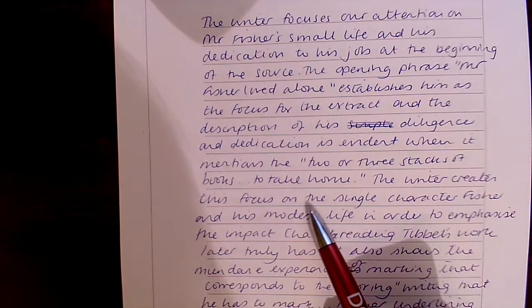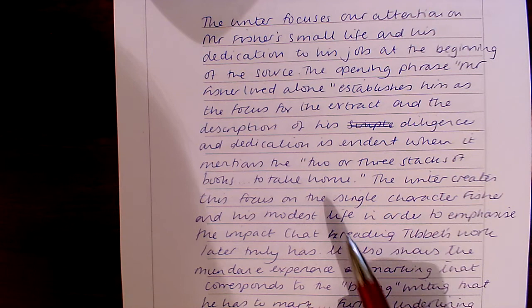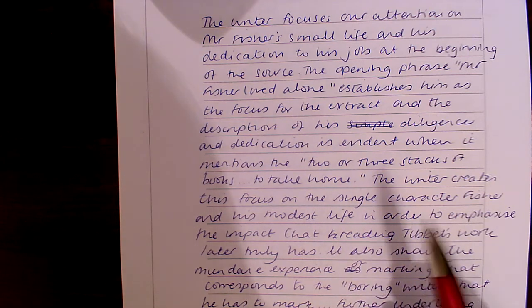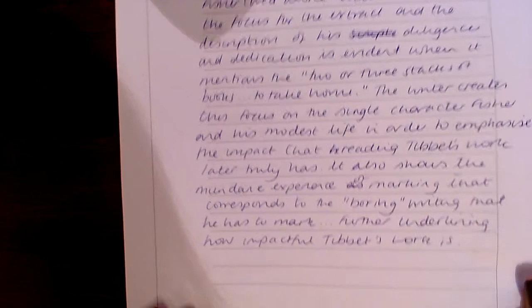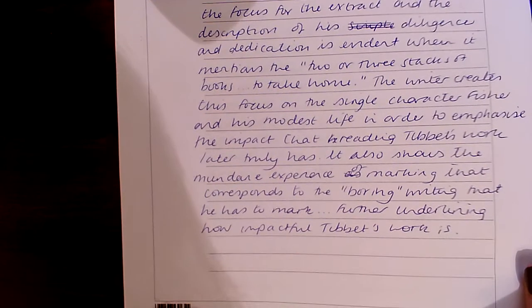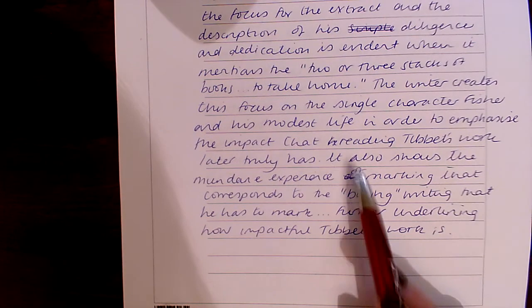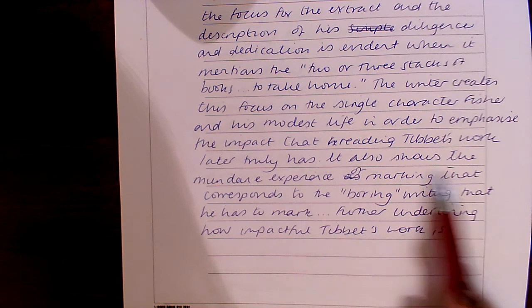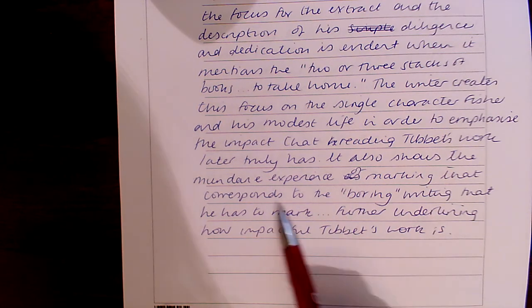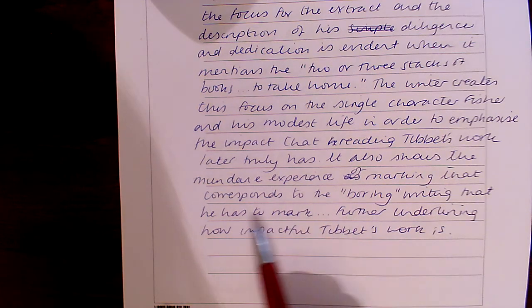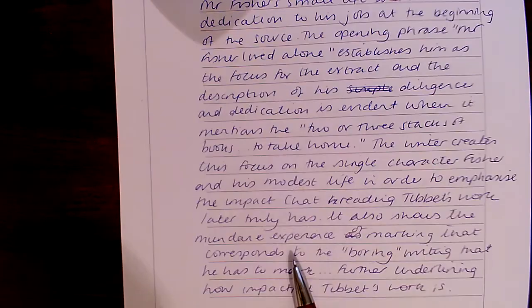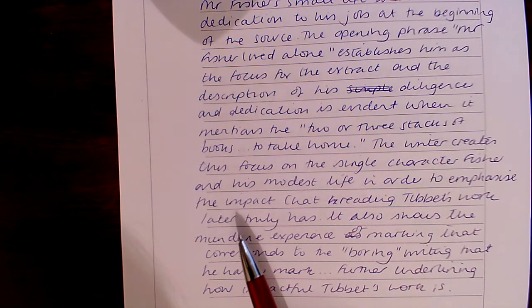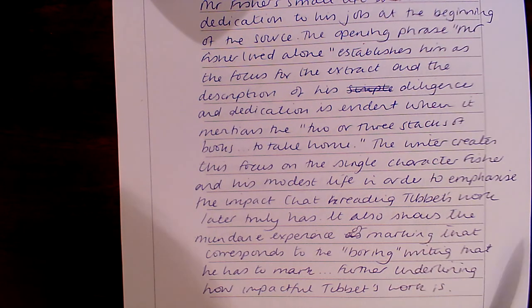The writer creates this focus on the single character Fisher and his modest life in order to, so now comes the why, emphasise the impact that reading Tibbetts' work later truly has. It also shows the mundane experience of marking that corresponds to the boring writing that he has to mark, further underlining how impactful Tibbetts' work is. So we've established what the writer's focusing in on here, and why are they doing it in that way? Why have they chosen to focus in on it there in relation to the rest of the text?